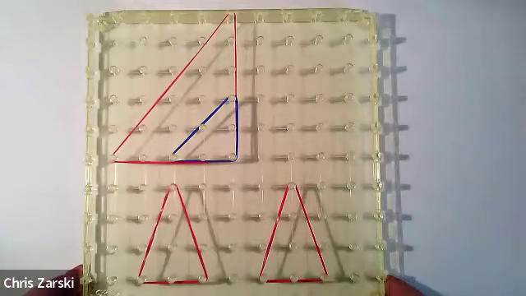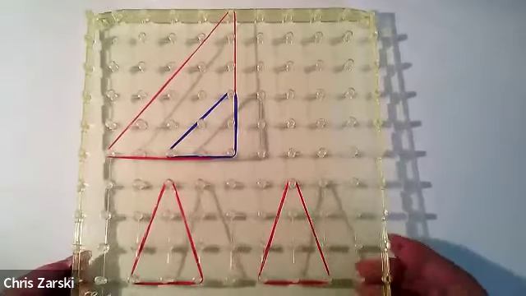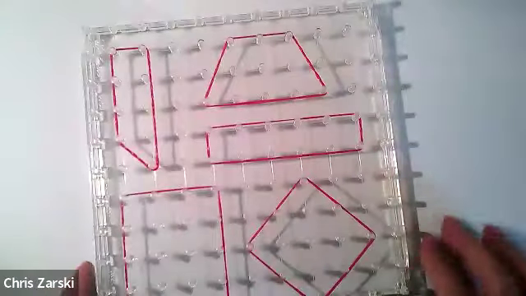Can they think of a real world example? Railroad tracks, that's a good one. Those aren't going to meet, and if they do, we're in trouble. So if we were to go back to some of the shapes that we were working on earlier, it's a good time to revisit them.